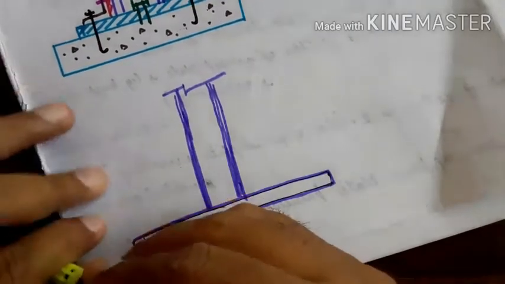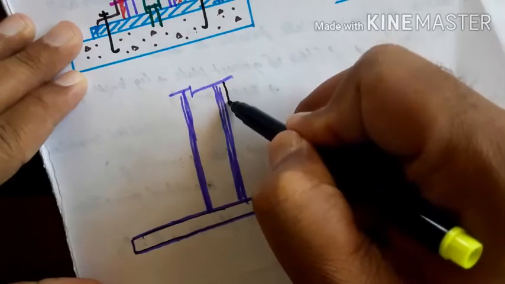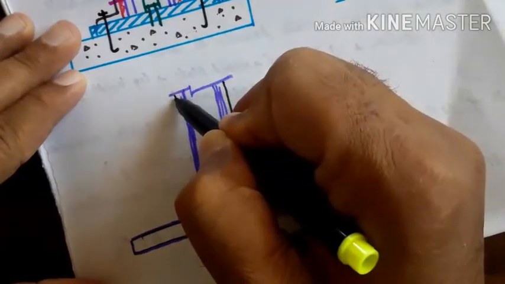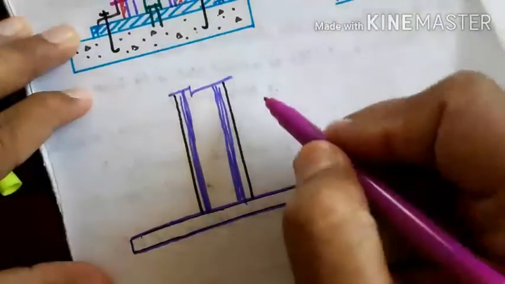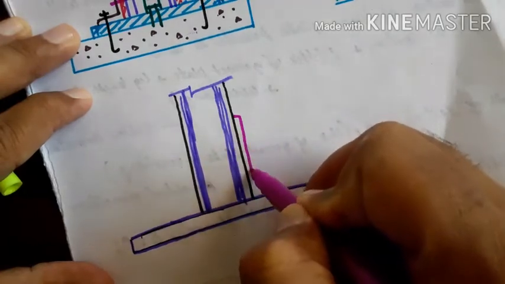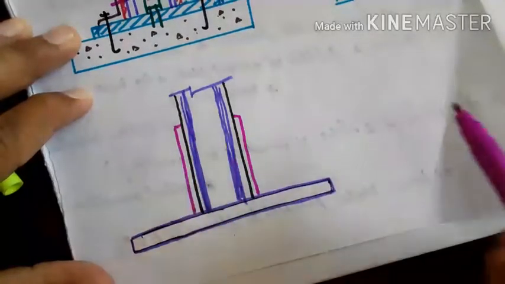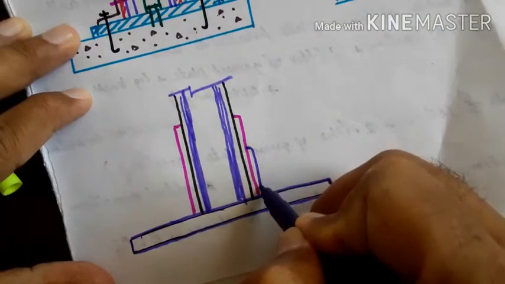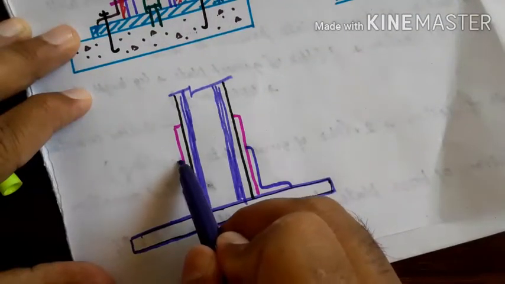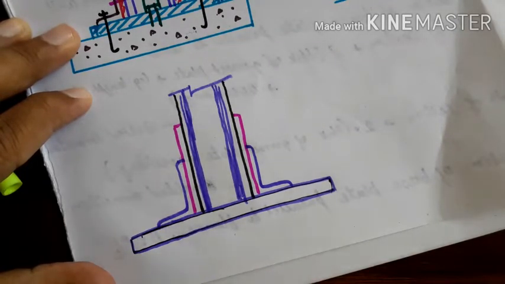And next you get additional plates, provided if required. These are called flange plates, on two sides. After the flange plates, then the gusset plate, like this, on both sides. Then after the gusset plate, the gusset angles, like this. Gusset angles. I hope you understood this one.